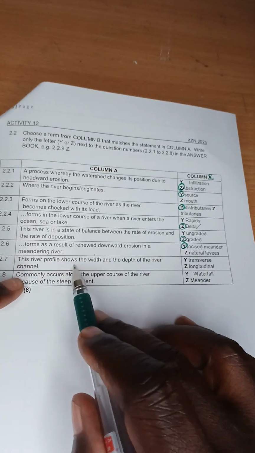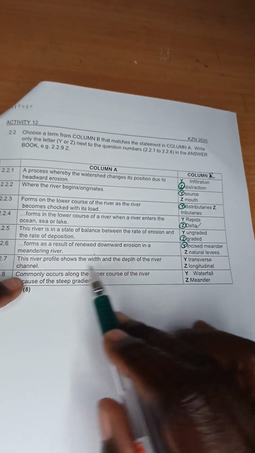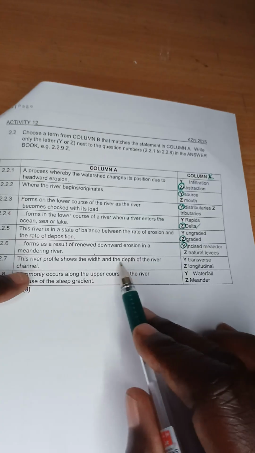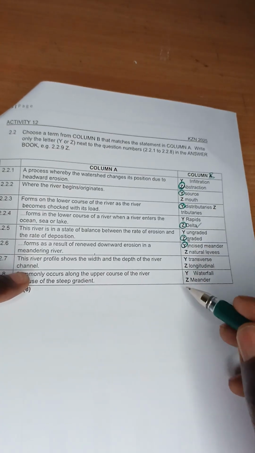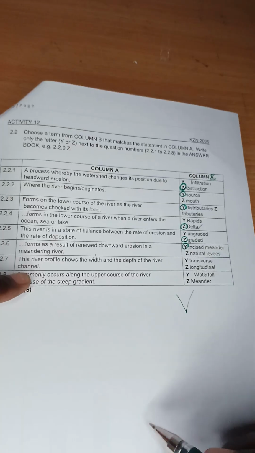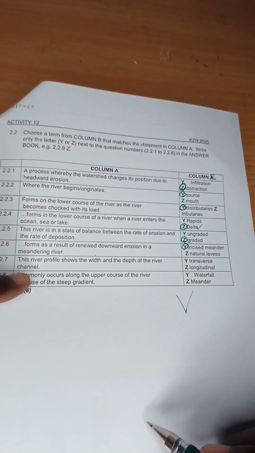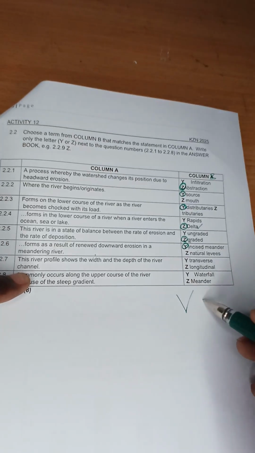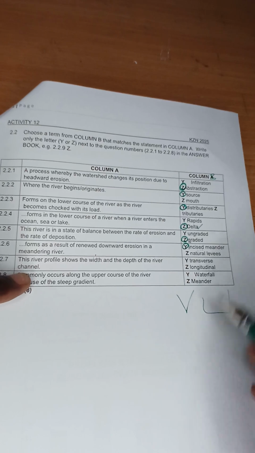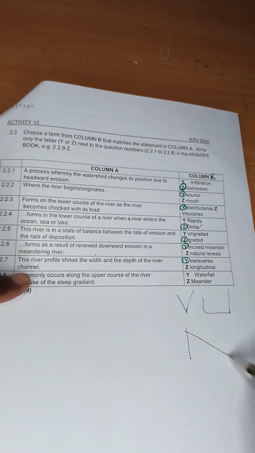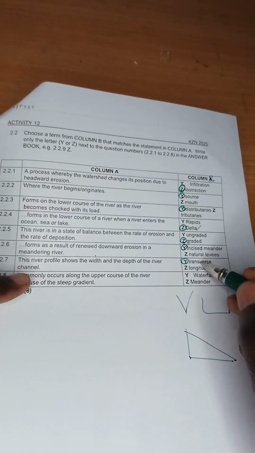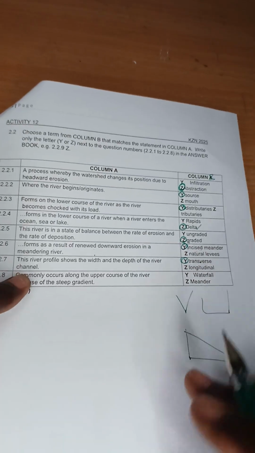Then the river profile shows the width and the depth of the river channel, that is 2.2.7, which means we are talking about your transverse profile, which shows more like the cross-section. That is your transverse, not your longitudinal. Your longitudinal shows from the source to the mouth. So the correct answer there is your transverse.